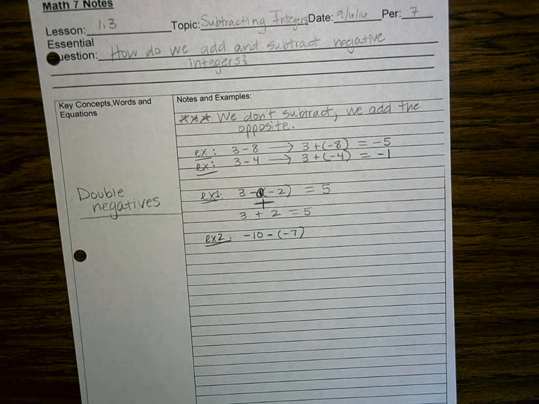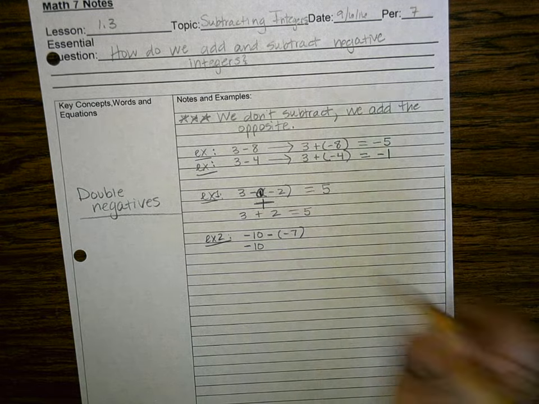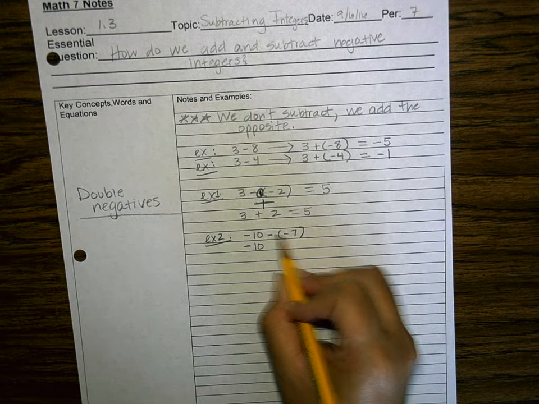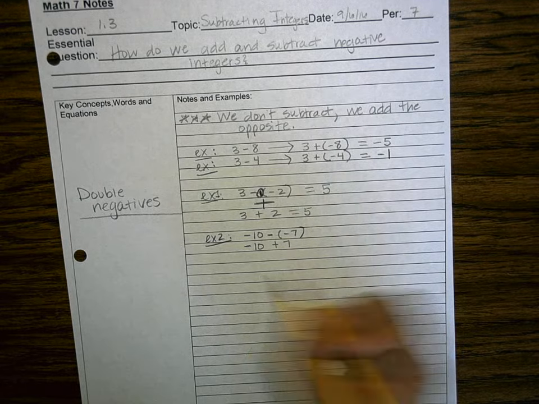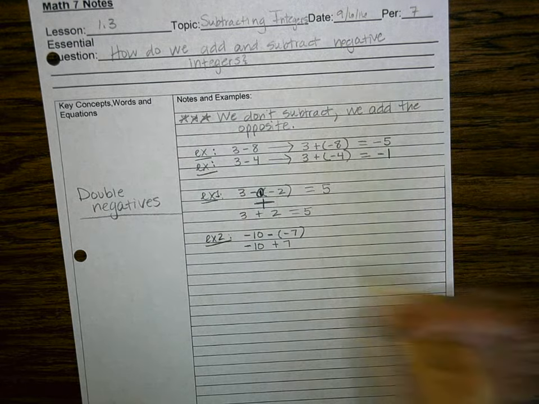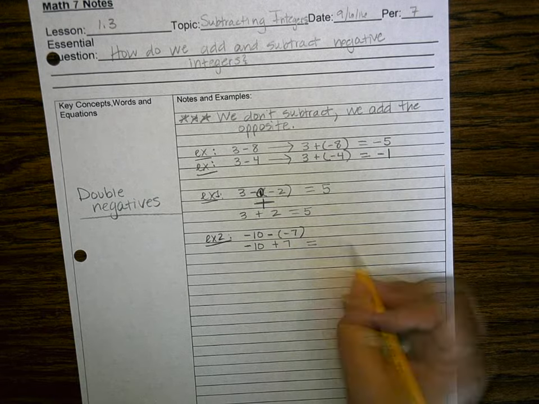You must have done some extra practice. So this remains negative 10, right? We said that. But this becomes a big plus sign. I have more negatives than I have positives, right? You see it? There's a positive 7 right there once I make this a big plus sign.